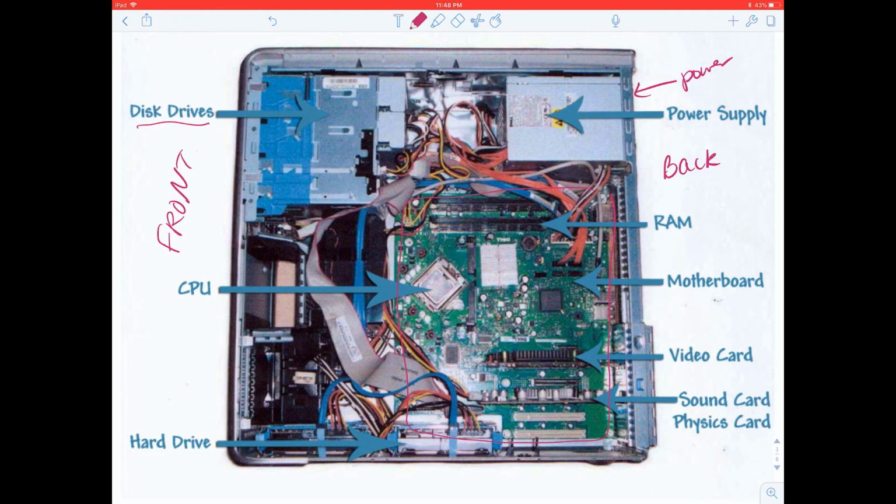And at the top of the motherboard we can see we've got RAM. Towards the bottom of the motherboard we've got a video card, sound cards, and if we had any extra, physics cards. We've got the processor here, the CPU. And at the very bottom of the case we can see a hard drive, but frequently those hard drives would actually be up here underneath the disk drive base.